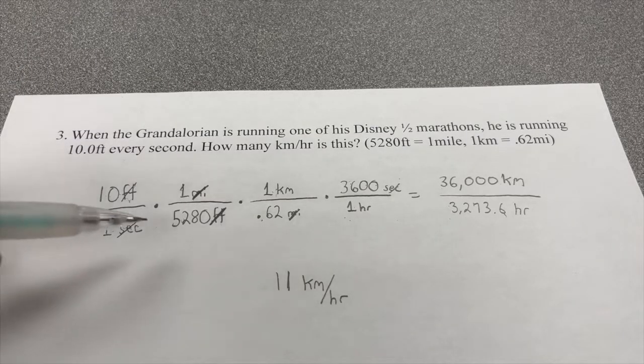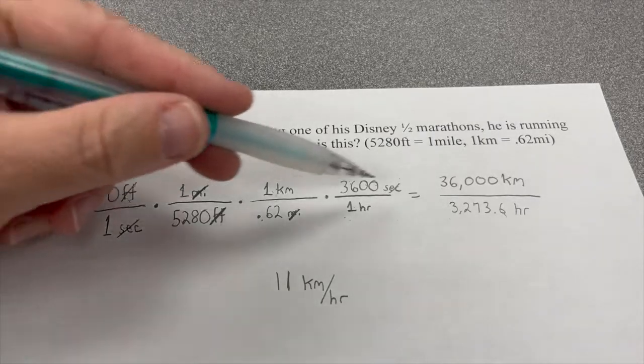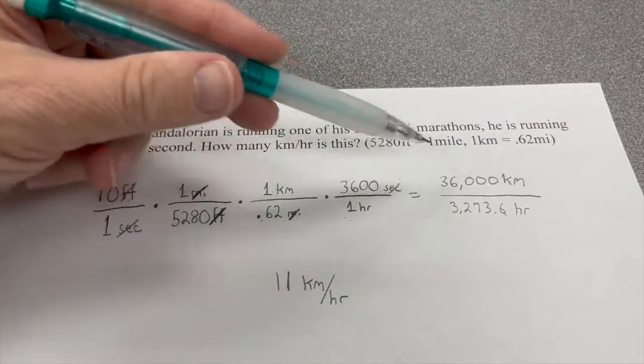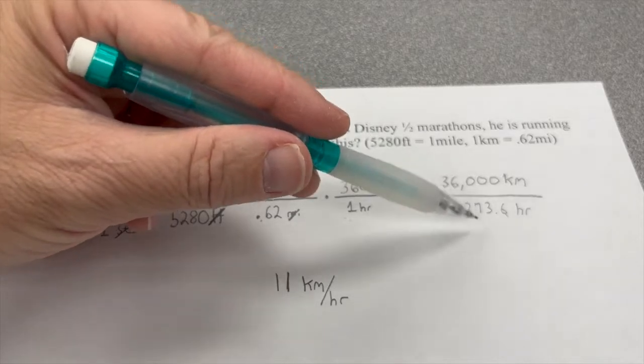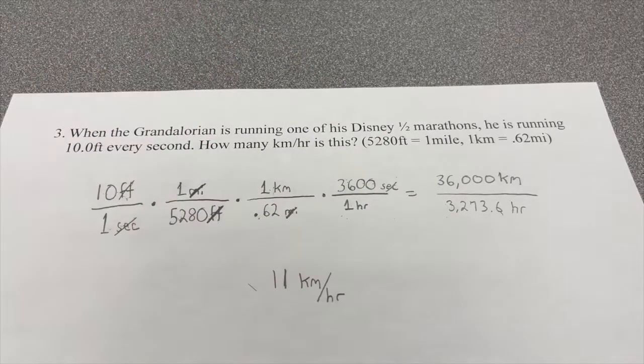So we had to do multiple conversions. We just line them up. Then we multiply the tops, multiply the bottoms, do our division at the end, and arrive at an answer.